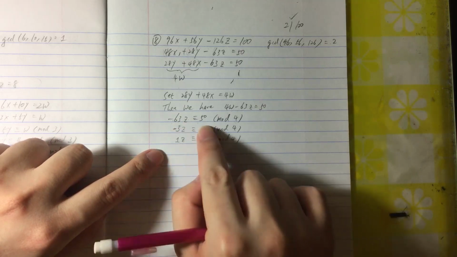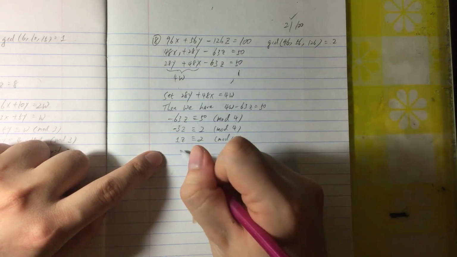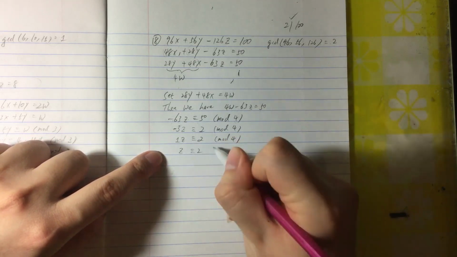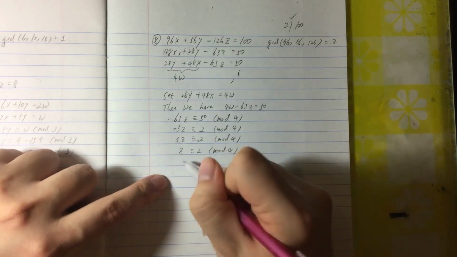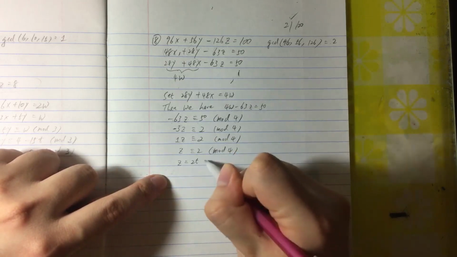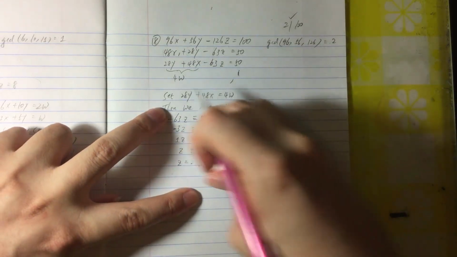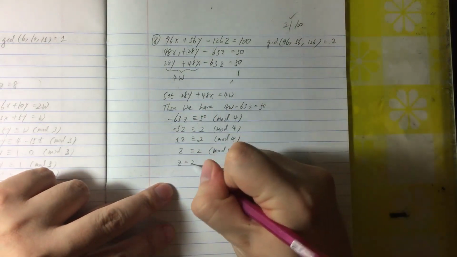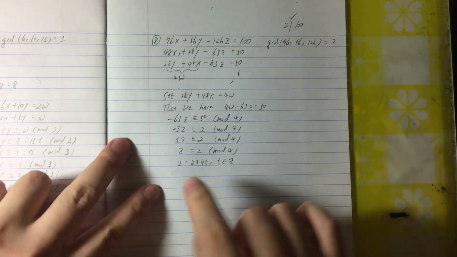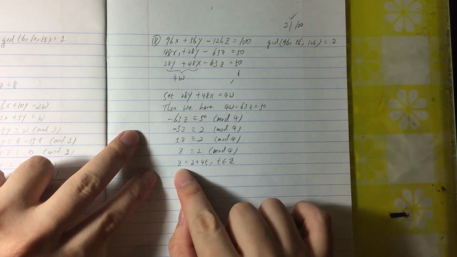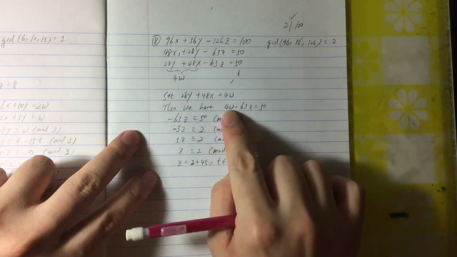We have 1z congruent to 2 mod 4. Then we know that 1z is the same as z. So z is congruent to 2 mod 4. That means z equals 2 plus 4t, where t is an integer. Once I know z, I can plug in to find w.